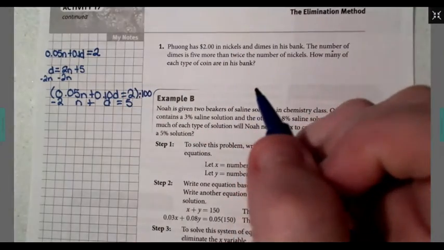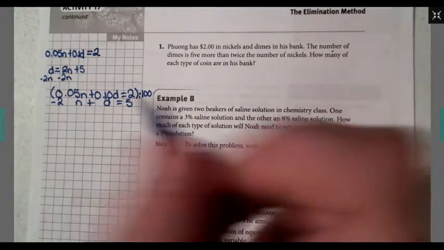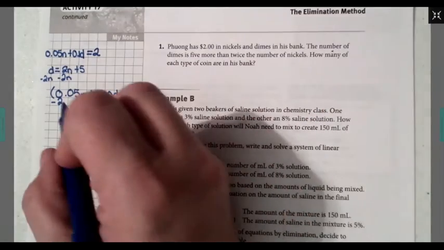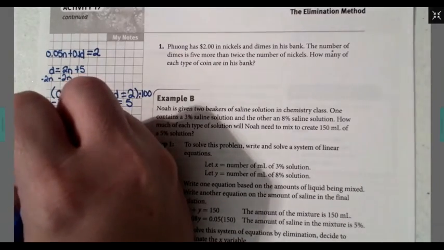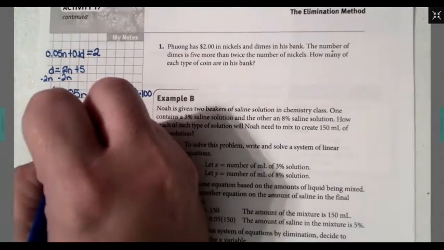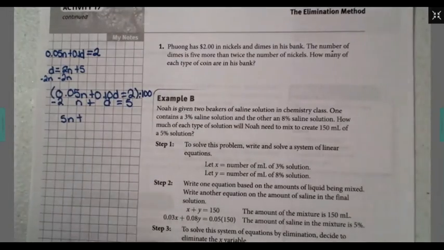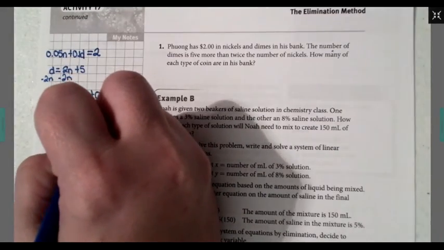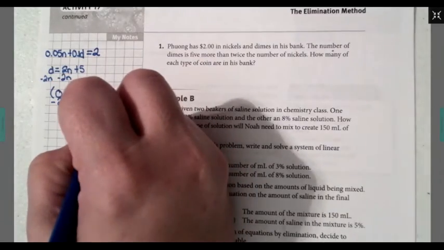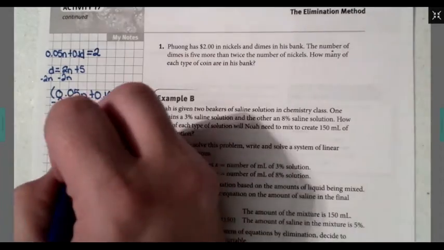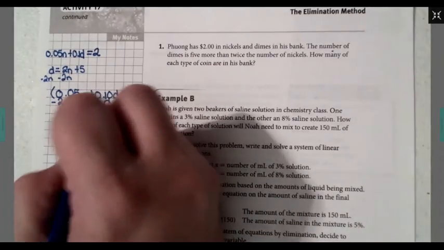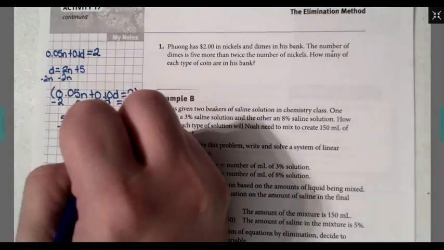What that's going to do is eliminate those decimals for us. 0.05 times 100 is 5, so we would have 5n. 0.1 times 100 is 10, so I've got plus 10d equal to 200. On the bottom, we have negative 2n plus d equals 5.